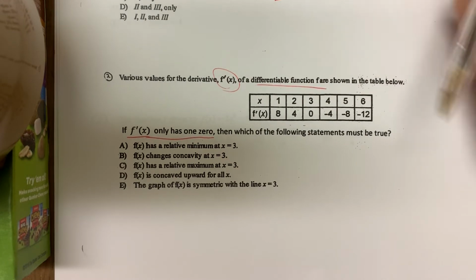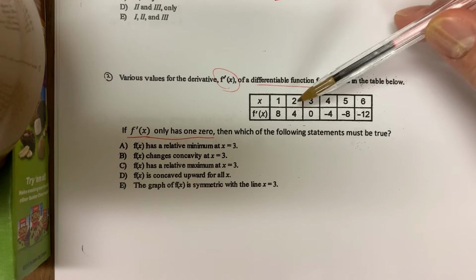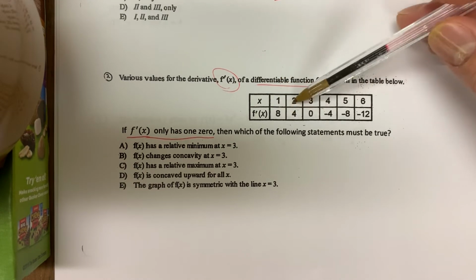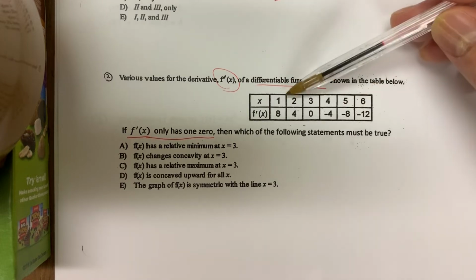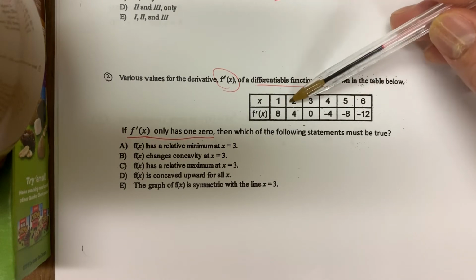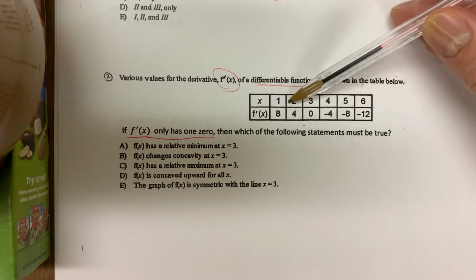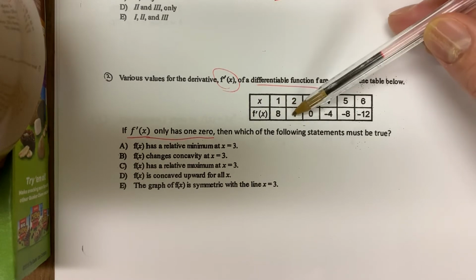Too many people look at these charts and think it's telling you exactly what's going on with the function. It's not giving you much information at all, okay? It's just giving you a list of separate points. It's not telling you what is going on between 1 and 2, but at least we know that the derivative will never equal 0 between 1 and 2, so it can't suddenly become negative between 1 and 2. It has to remain positive.